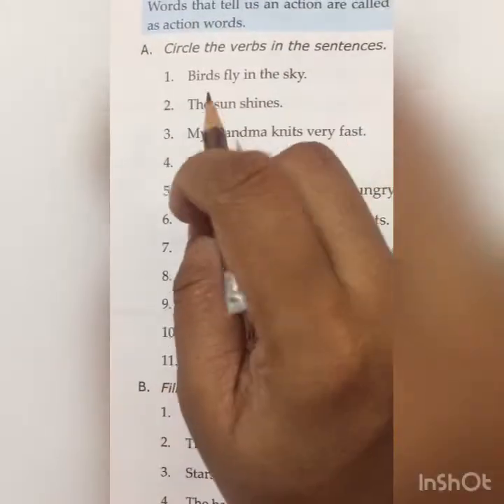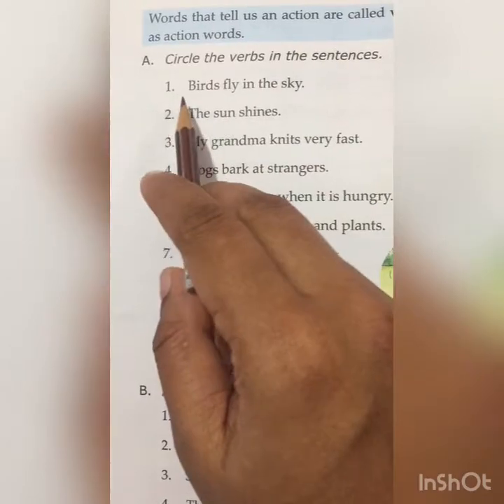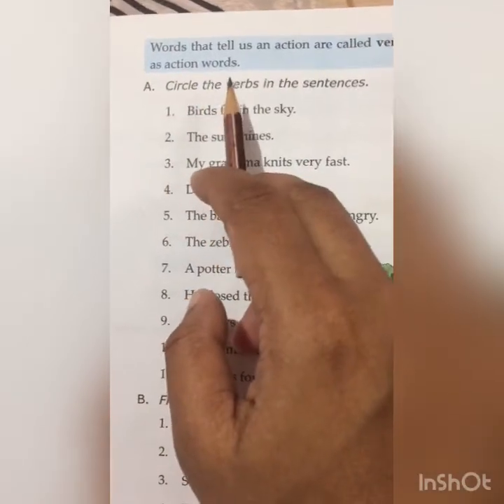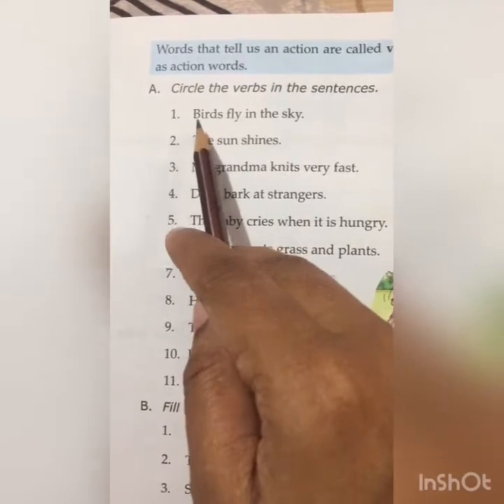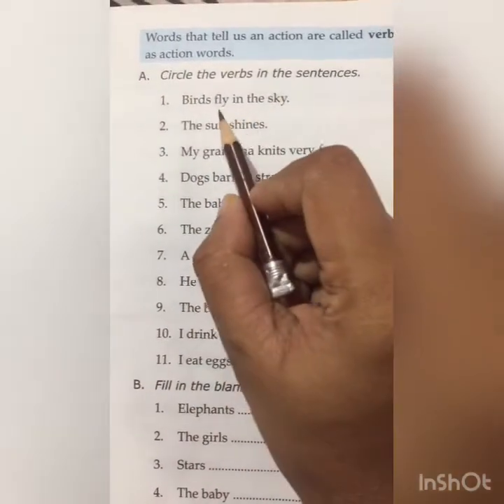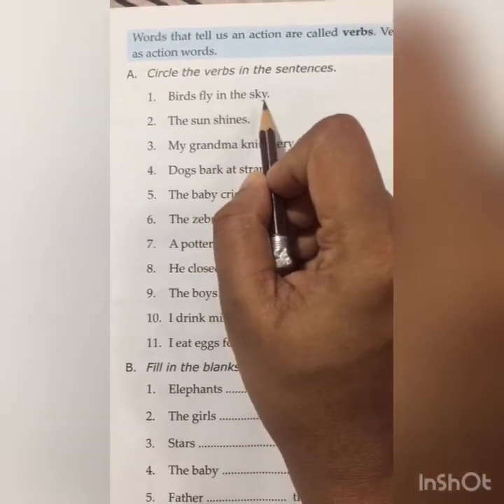Here, let us see the first one. Birds fly in the sky. What are the birds doing? They fly in the sky.